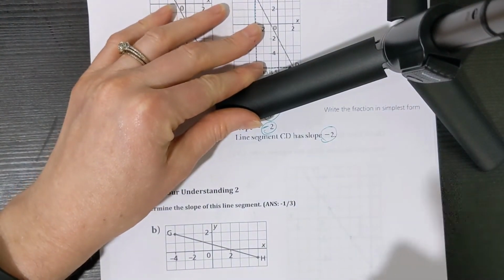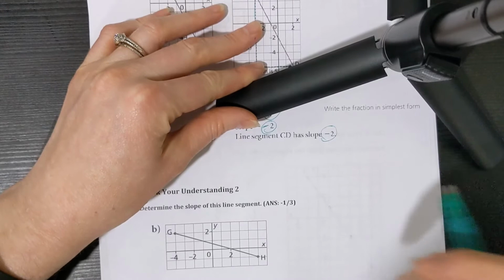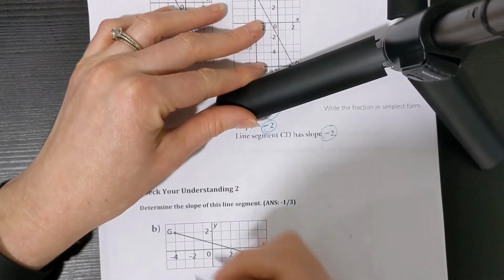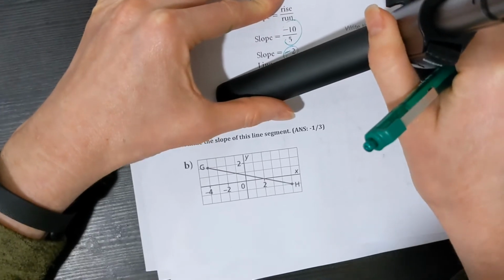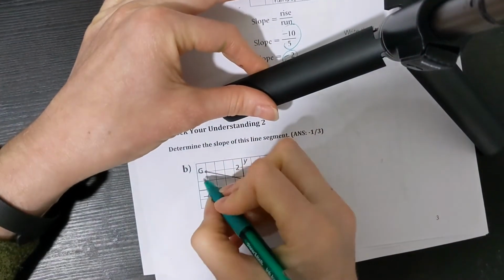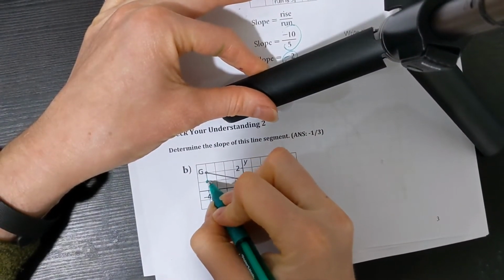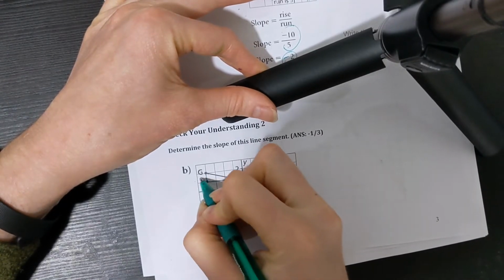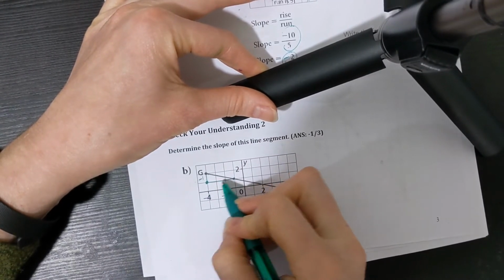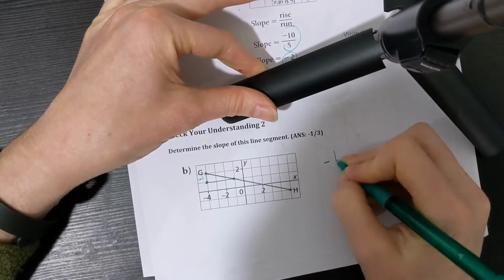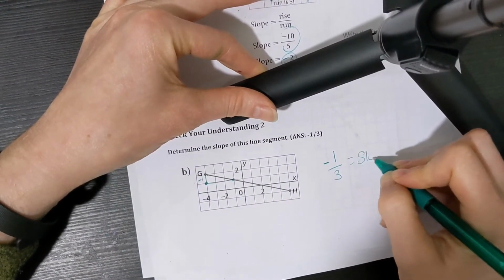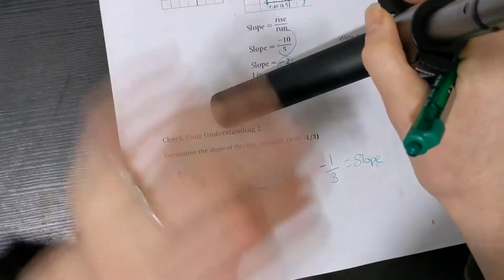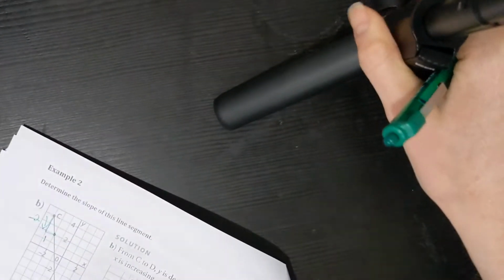So pause and try to check your understanding. Okay, so check your understanding. It's going down 1 for every 3 it goes across. 1, 2, 3. So we have -1 over 3 equals the slope. All right, we're cruising right along here.